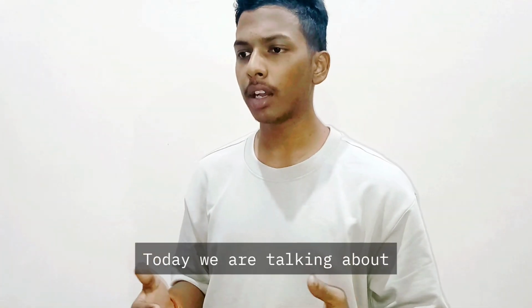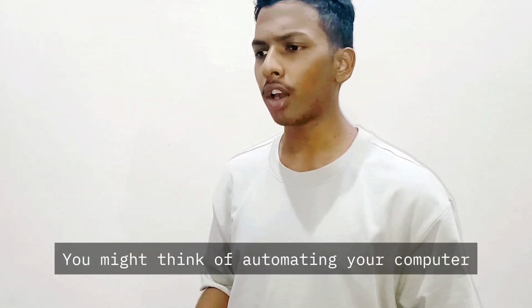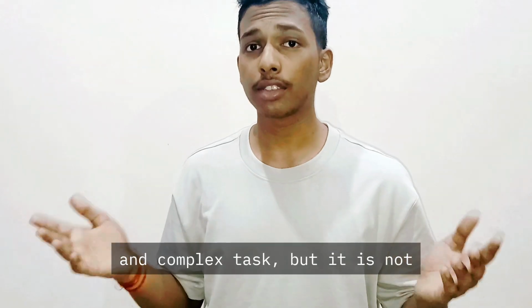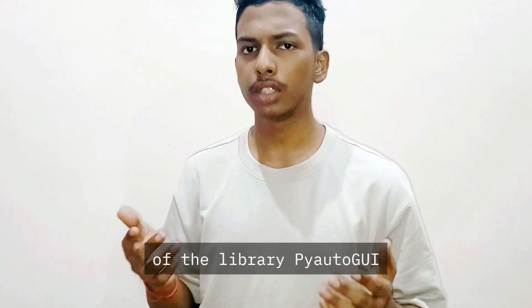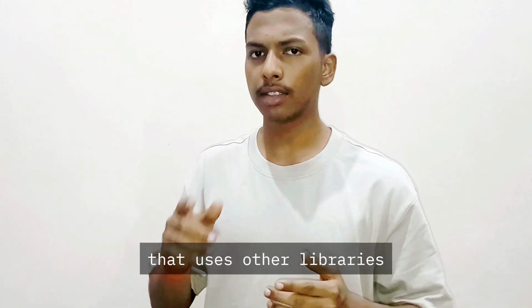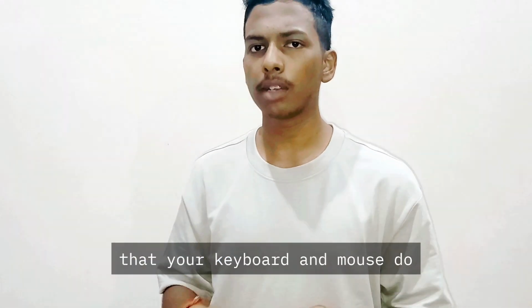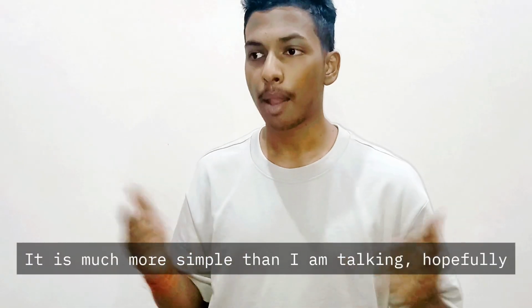Today we are talking about how to automate your computer. You might think of automating your computer as a ridiculously hard and complex task, but it is not. What you can do is take the help of the library PyAutoGUI. It is a library that uses other libraries or frameworks to do the exact same work that your keyboard and mouse do. It is much simpler than I am making it sound, hopefully.